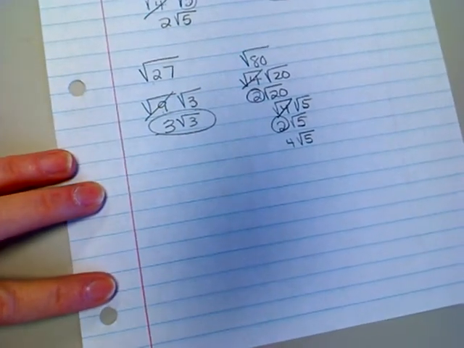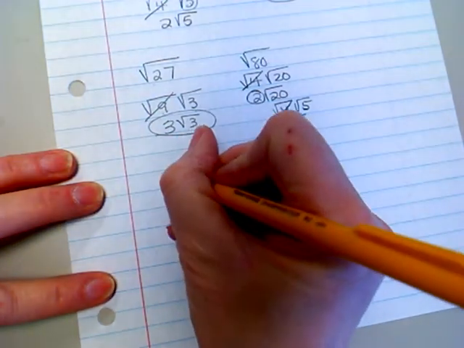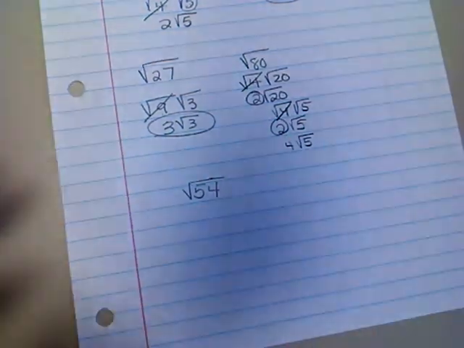You all, and the people online, will try this one. Everybody try this one on your own.